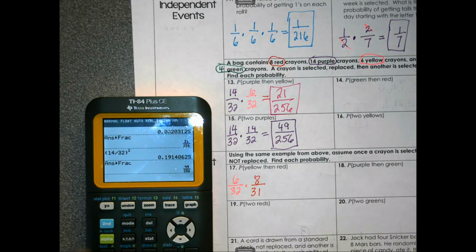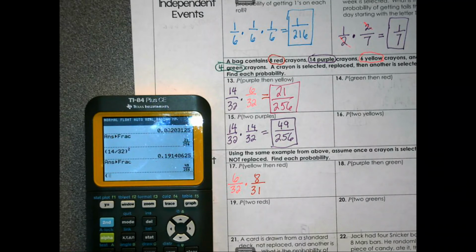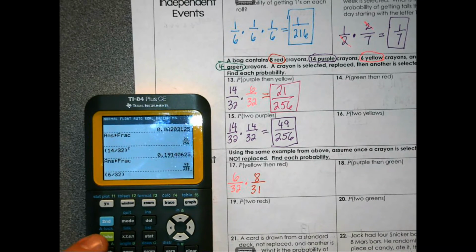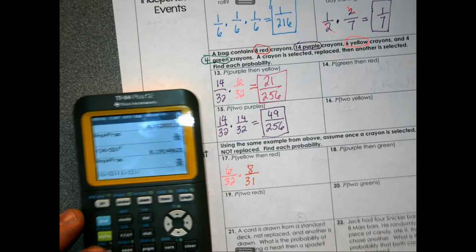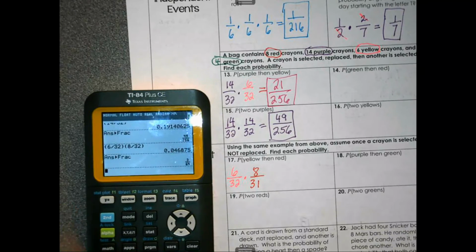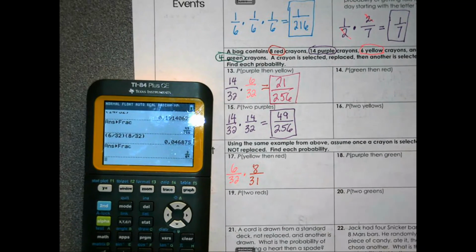I could probably do this in my head, but 6 divided by 32 times 8 divided by 31. Enter. Math, enter. 3/64.